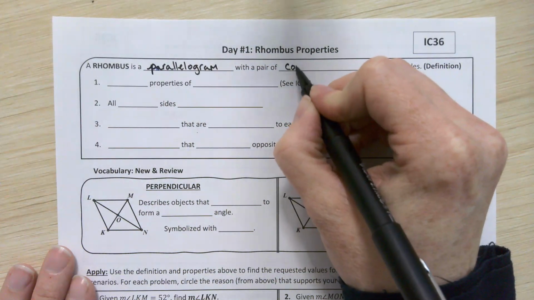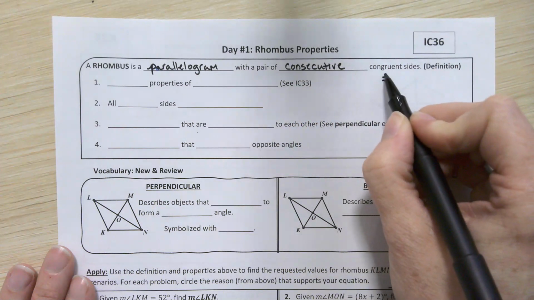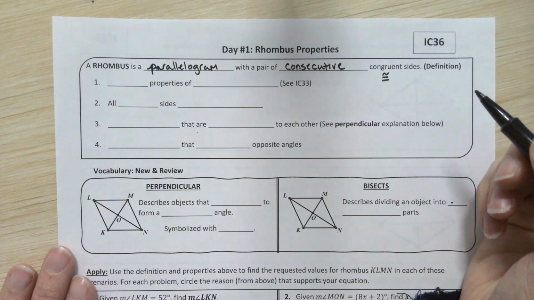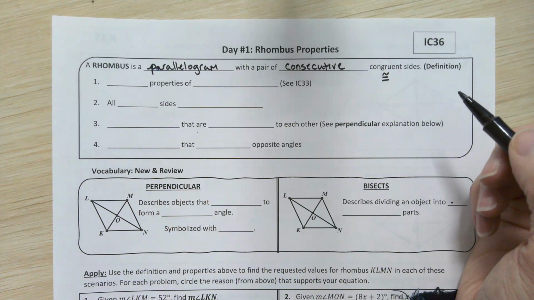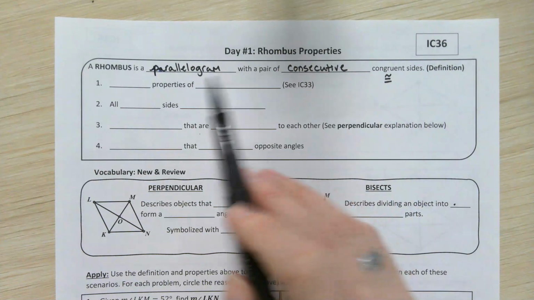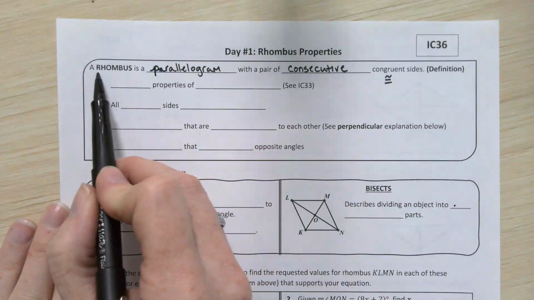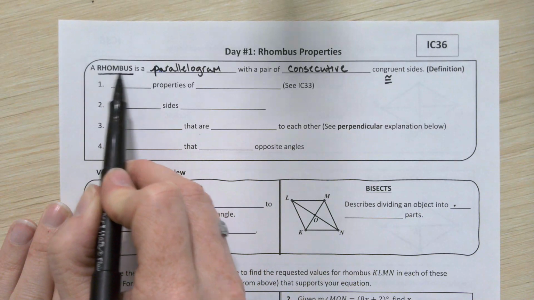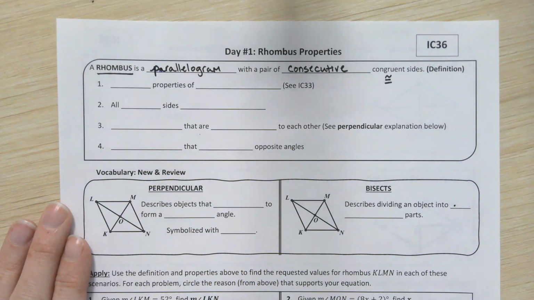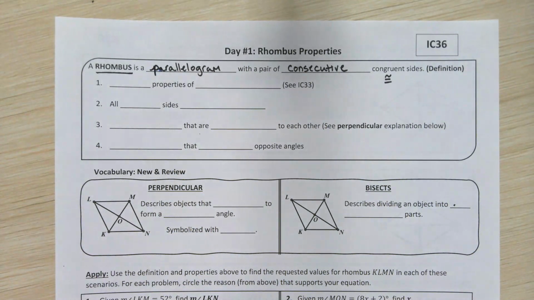So the additional information is about a pair of consecutive, congruent sides. Now that's a new thing that we haven't dealt with in our other parallelograms. It used to just be that opposite sides were congruent. So we're starting with that same parallelogram shape, but we're adding an additional feature that then qualifies that quadrilateral to be a rhombus instead of just a parallelogram. So a rhombus is our first example of what we'll call a special parallelogram. That's the focus of Standard 9.